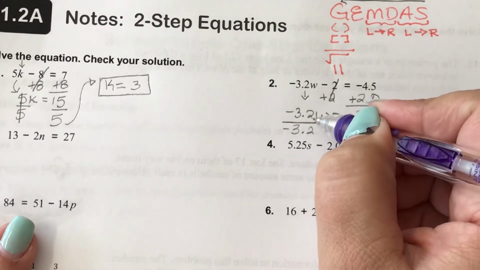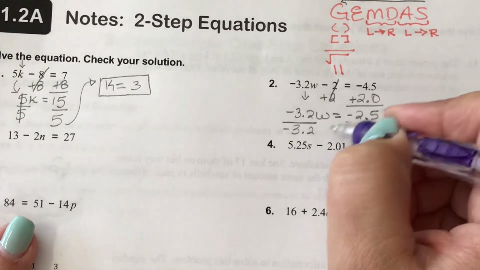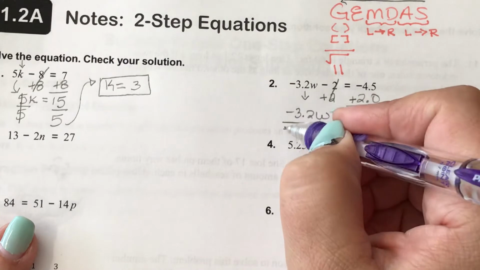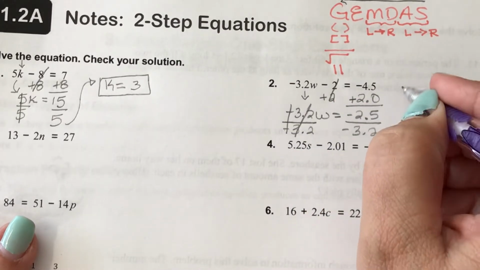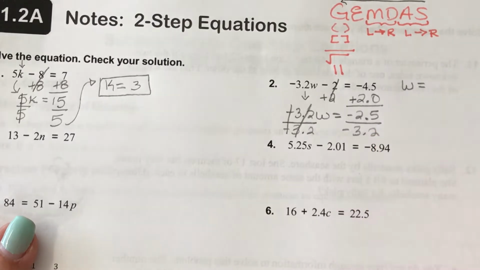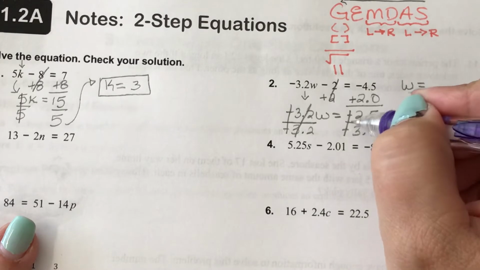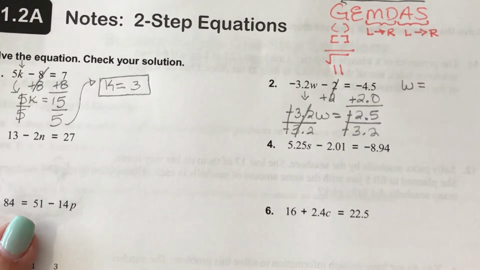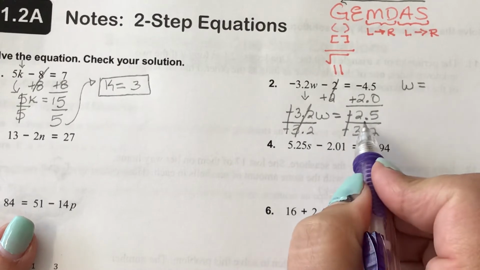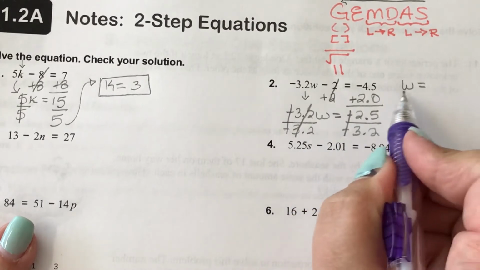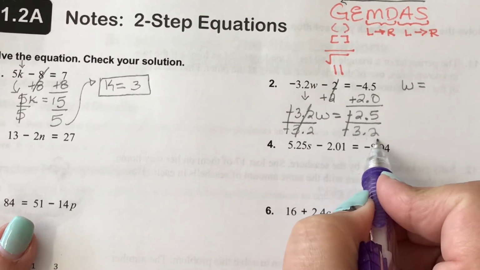Notice that when I multiply or divide, we don't change the sign. We keep the sign. That way we guarantee a positive solution. So a negative divided by a negative cancels that sign, and it really does leave us a positive w. And then on this side, a negative divided by a negative also cancels. And all I have to do now is evaluate this. So really w, the answer here, is going to be whatever 2.5 divided by 3.2 is.